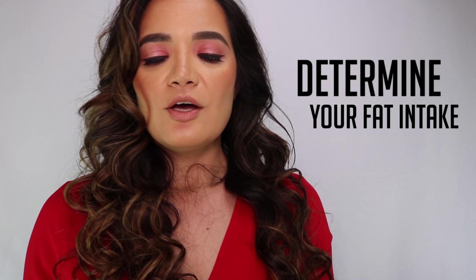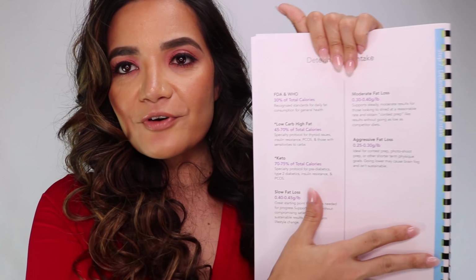Now, step number 7 is to determine your fat intake. So I have all of the parameters for fat intake spelled out here. I'm gonna read them off to you guys.